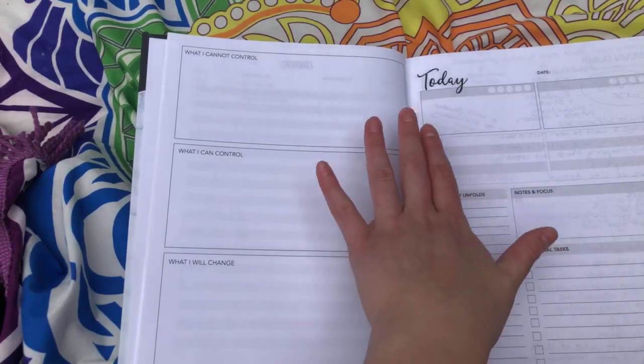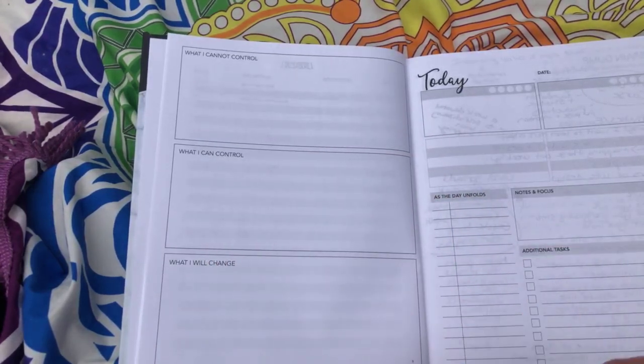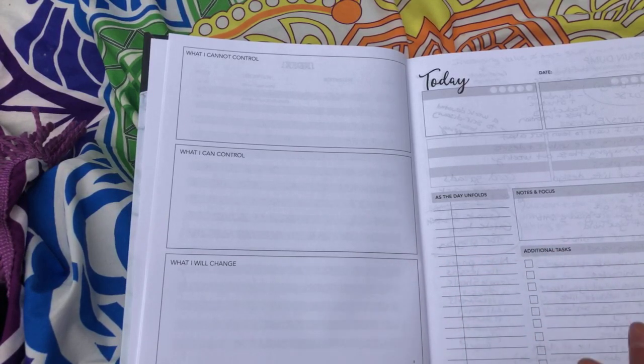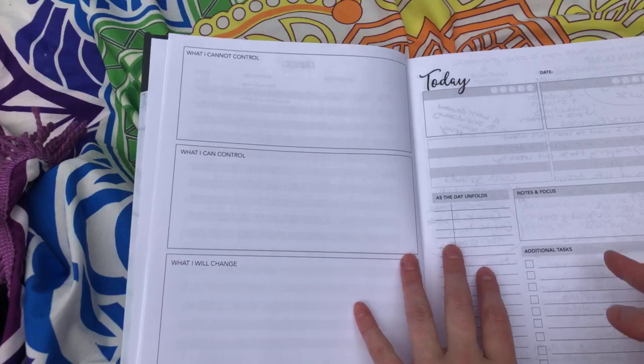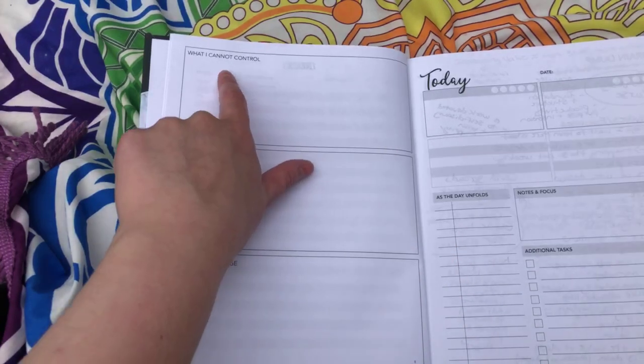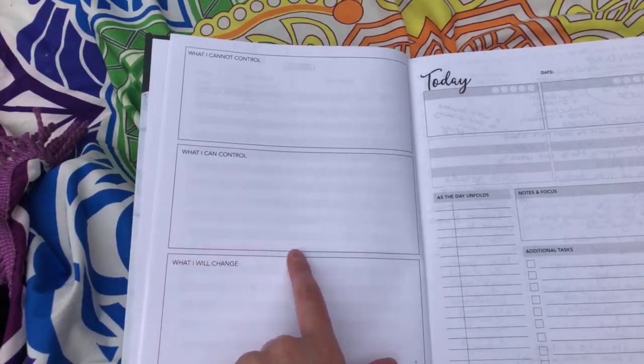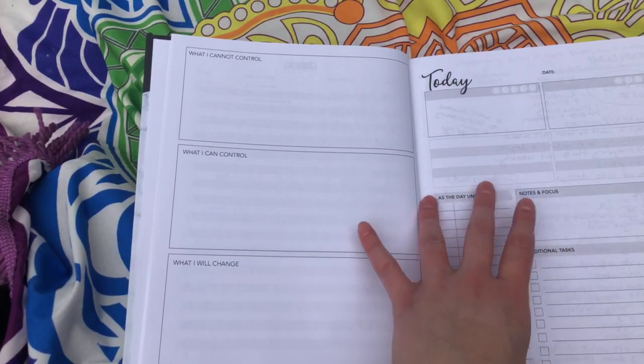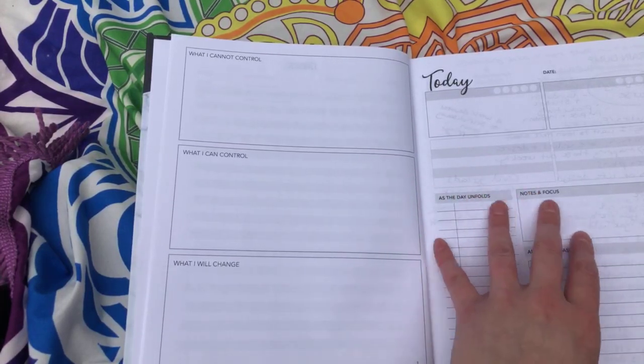Now, this is one of the most popular ones. I talk about it a lot, mainly because it's been super helpful for me for decluttering my mind. But there's a bunch of different templates in here. This one specifically talks about what I cannot control, what I can control, and what I will change. Again, getting really clear on this can help you build your self-awareness and really empower you to know what to do next.